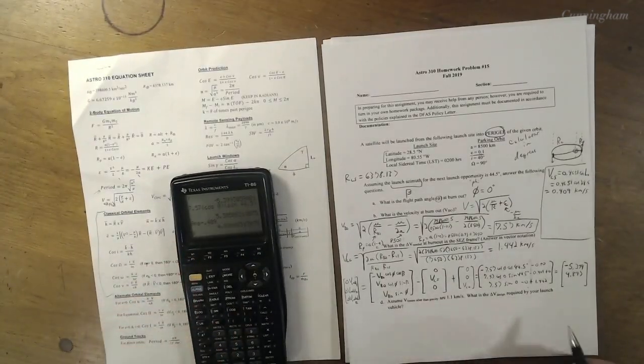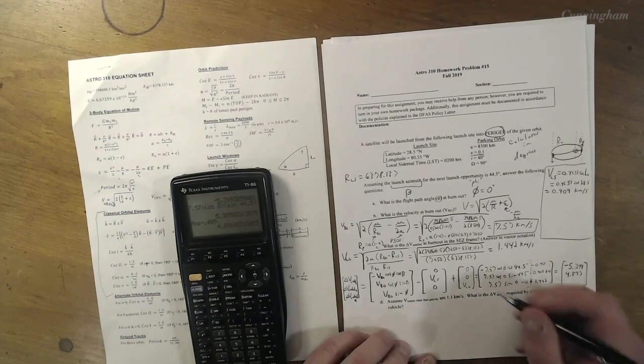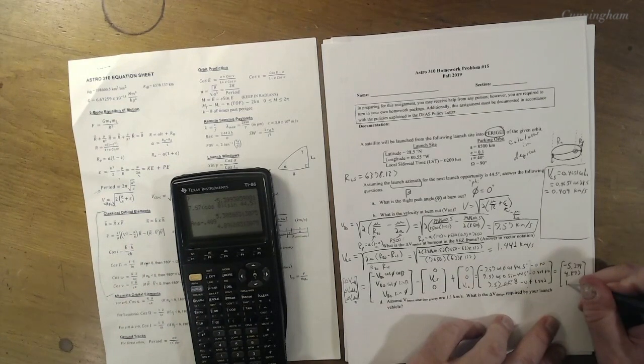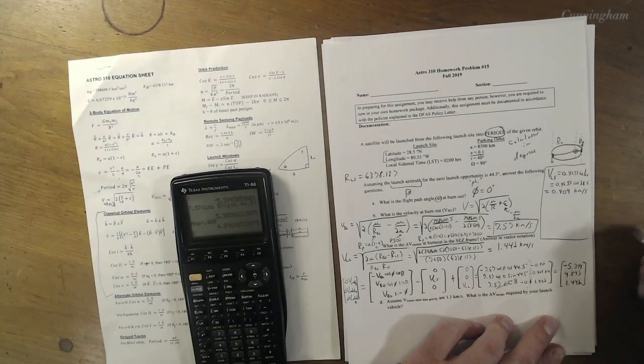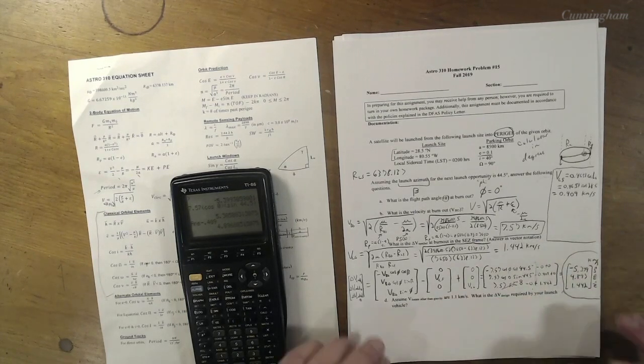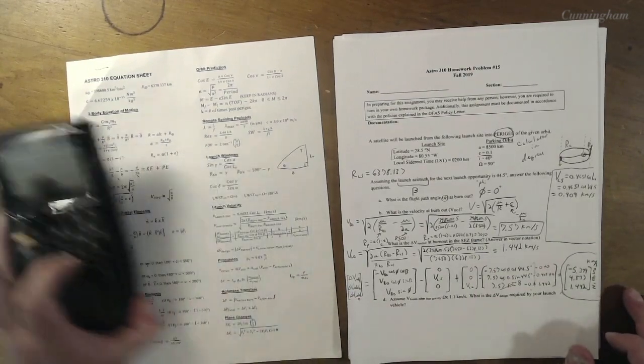And then, of course, 7.57 sine 0, that just goes to 0. So that just ends up being 1.442 S hat, E hat, Z hat, kilometers per second. And this is us circling our answer here. Okay, cool. Now, the last bit.